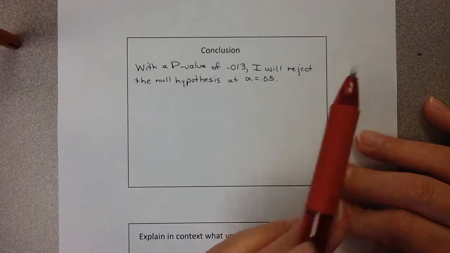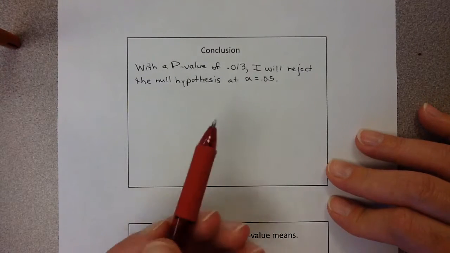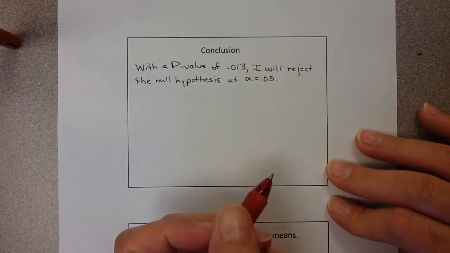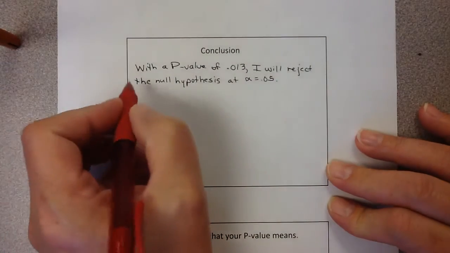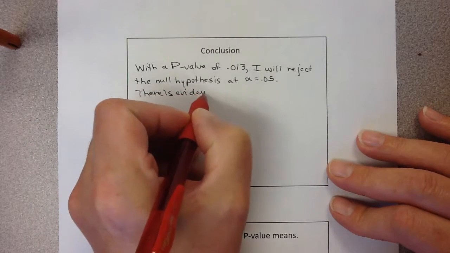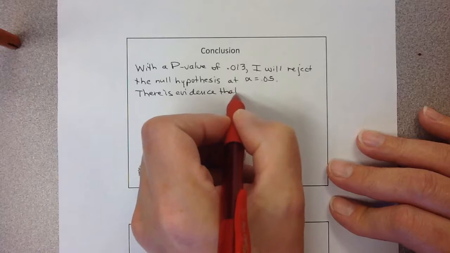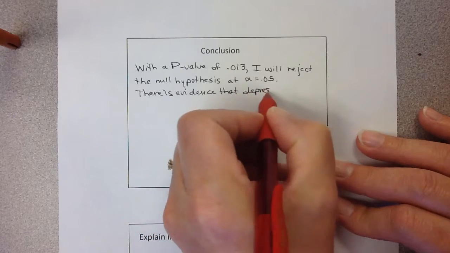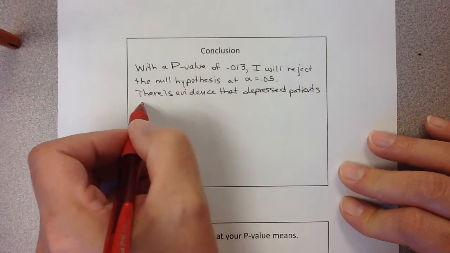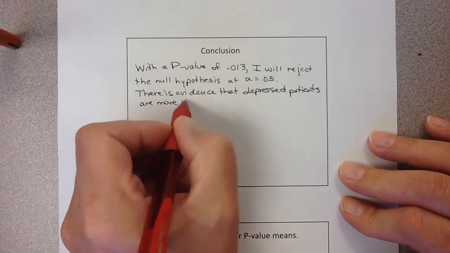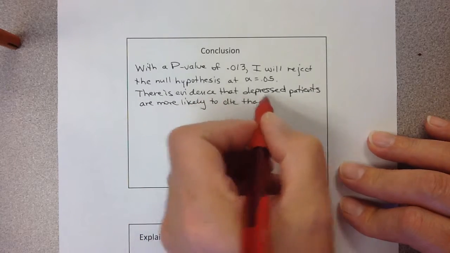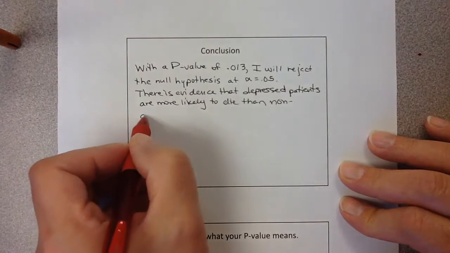So if I reject the null, it means I must believe the alternative. And the alternative is that depressed people are more apt to die than non-depressed people are. So there is evidence that depressed people, depressed patients, are more likely to die than non-depressed patients.